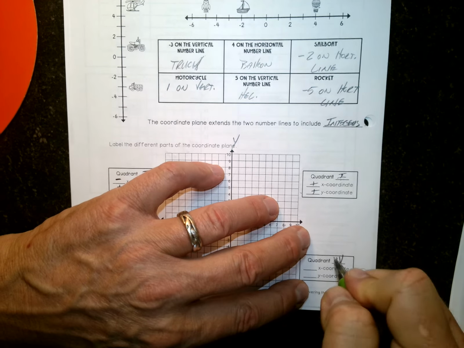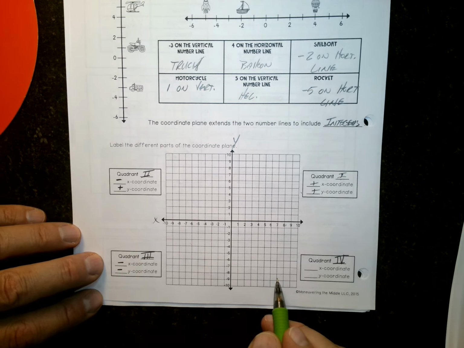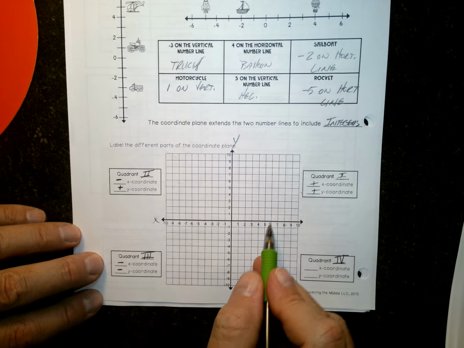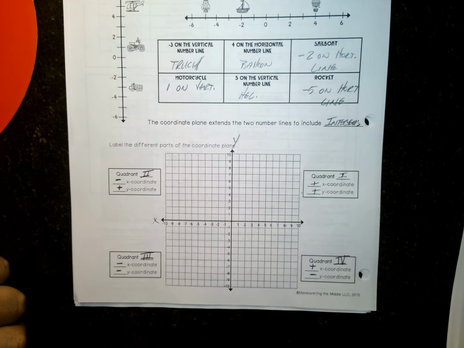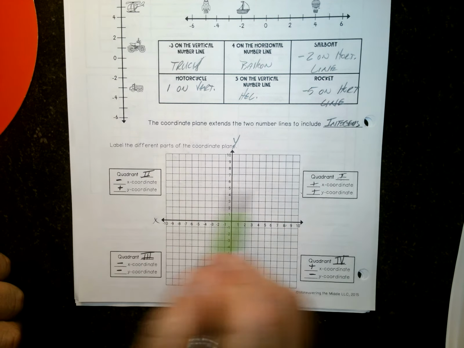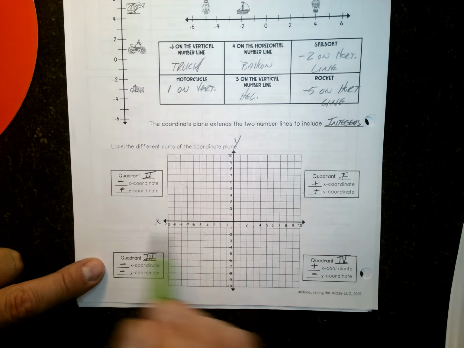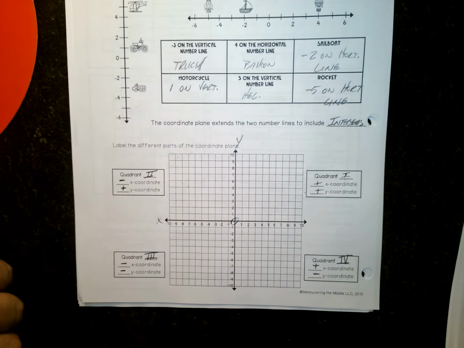And quadrant 4 is written IV. And to get there, it's going to be a positive and a negative. See, I have to go over to the positive and then I drop down. So to get into those quadrants, we would use these types of integers there. Remember, 1, 2, 3, 4. This is x, that's y, and this point here is the point of origin.